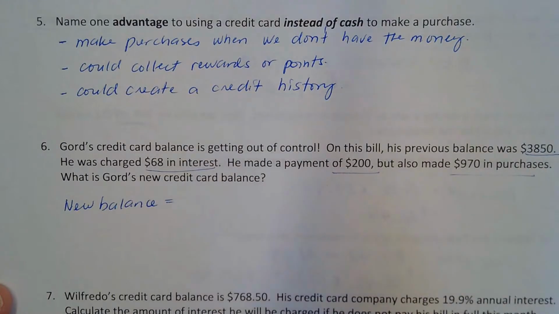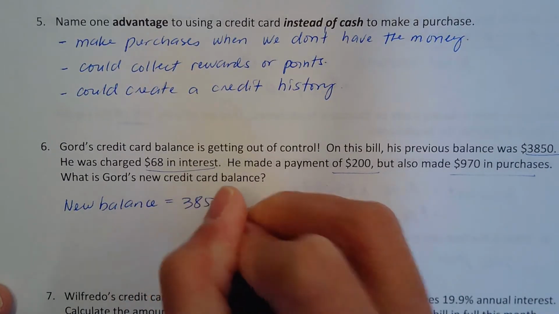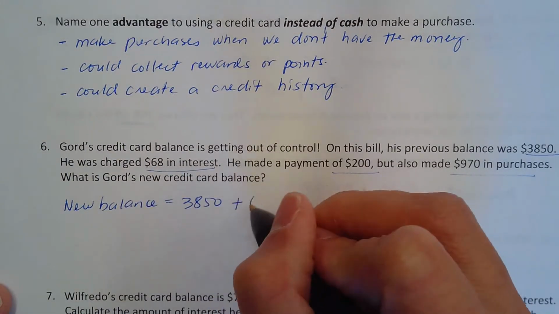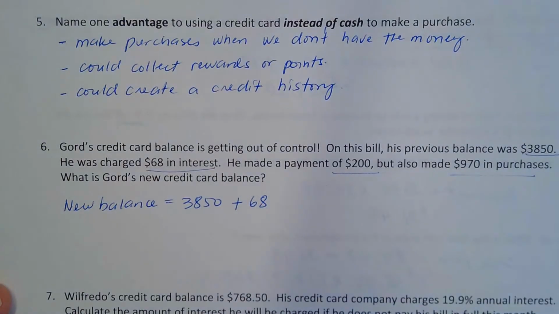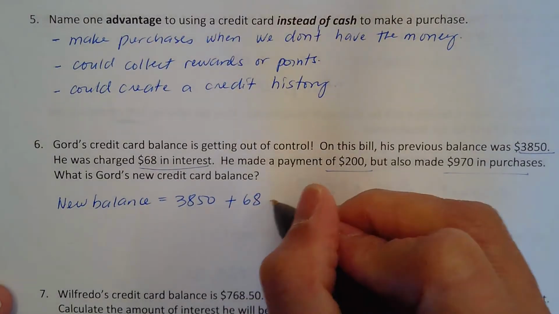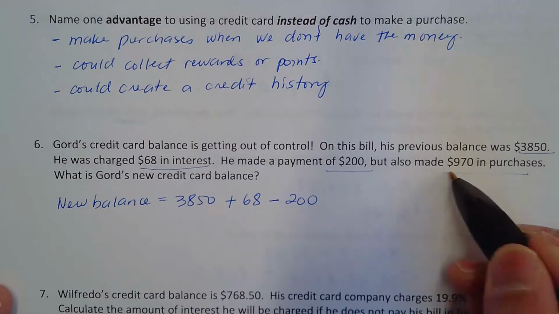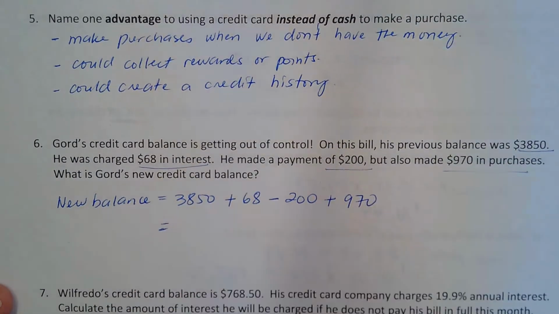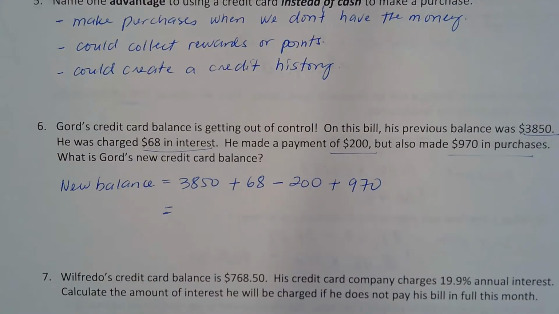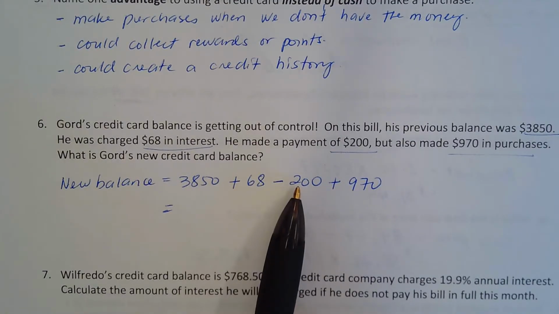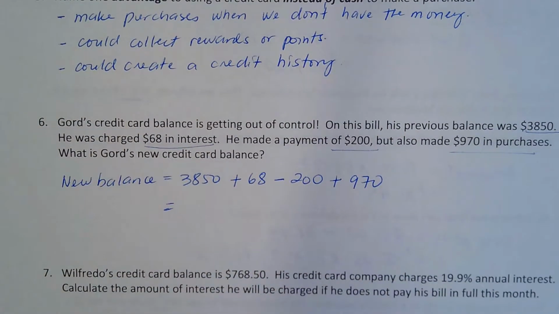Okay, so previous balance was $38.50. He was charged an interest of $68, so interest is added, right? It's charged on this credit card. A payment is subtracted, and purchases is also added. Okay, so how much money do they owe now? This is what they owe before, but then there's an interest, so that's more money owing. They paid, so that's less money owing, and then they bought more stuff, so there's more money owing.